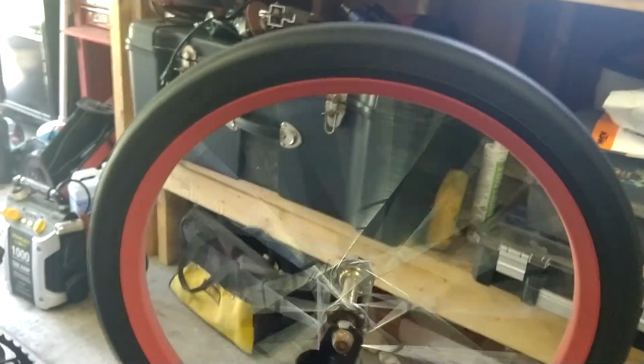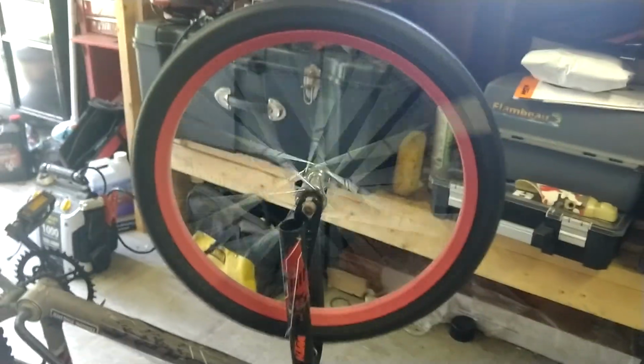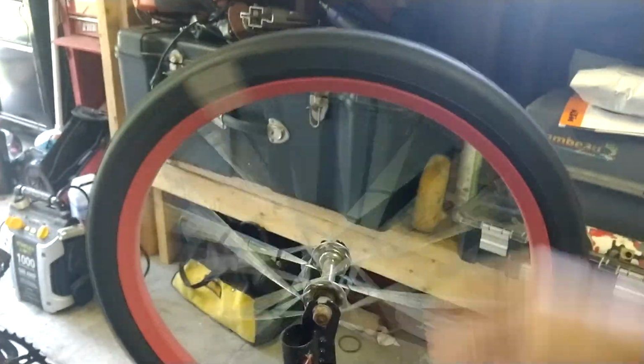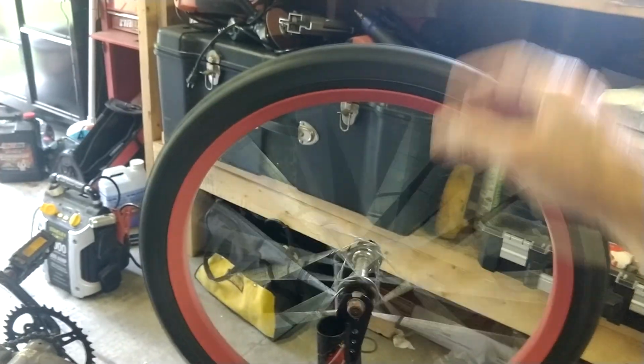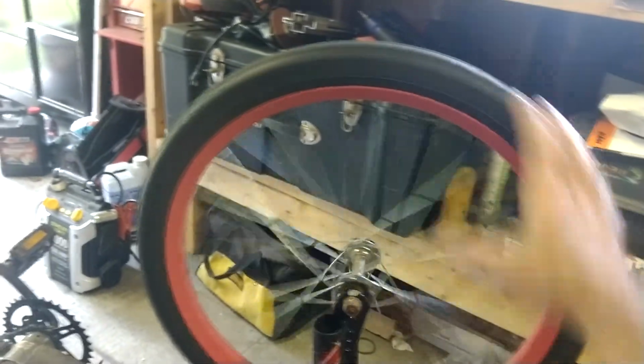Now let's go back to the wheel. Here I am, I'm spinning the wheel. I want you to look at that piece of tape going around in a circle. Now, if you were riding this wheel and you were an ant, you'd be feeling pretty sick.